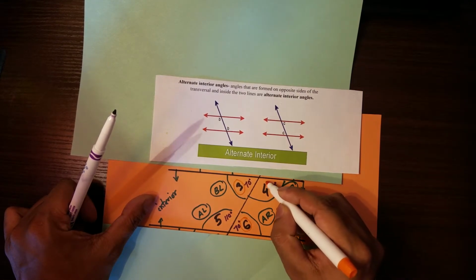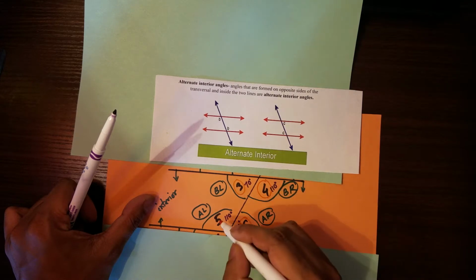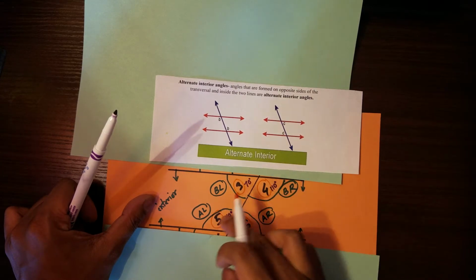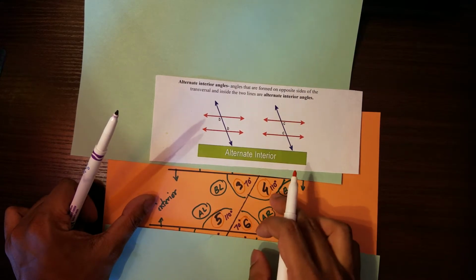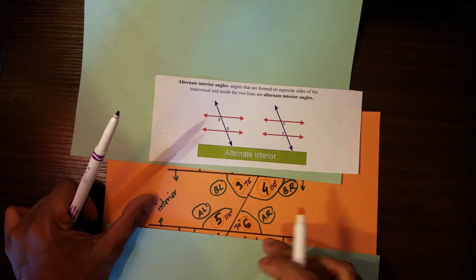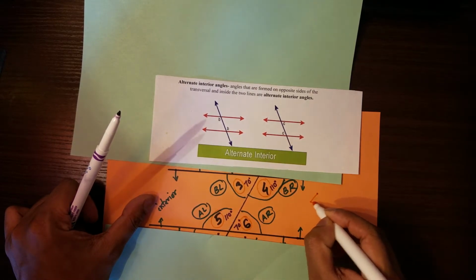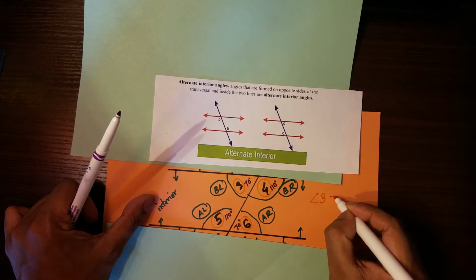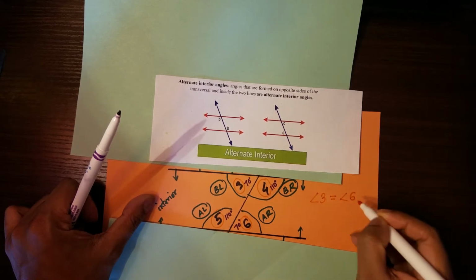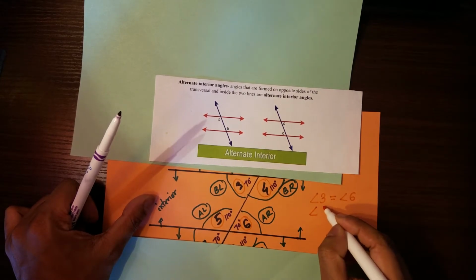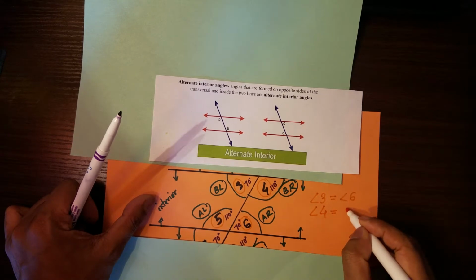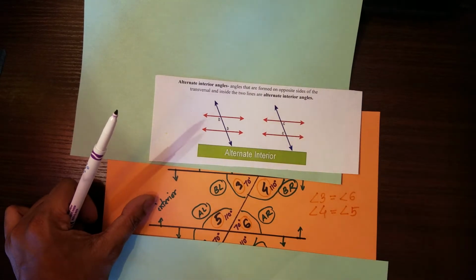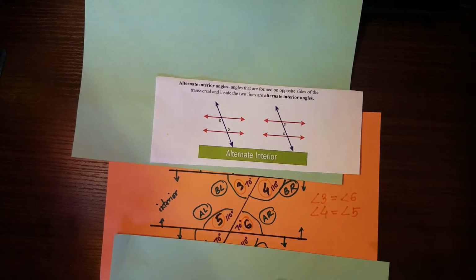Okay, so 4 and 5, and you can see 4 and 5 both are 110 degrees. 3 and 6 are 70 degrees. So we can say that angle 3 is equal to angle 6 and angle 4 is equal to angle 5. So that's alternate interior angles.